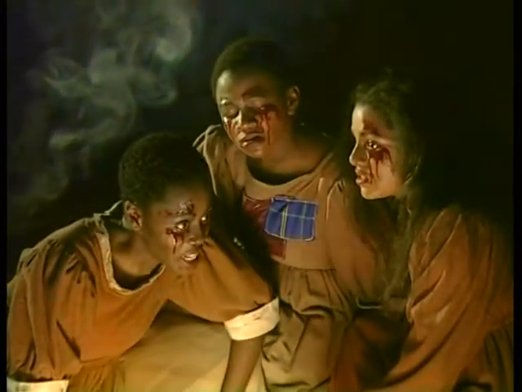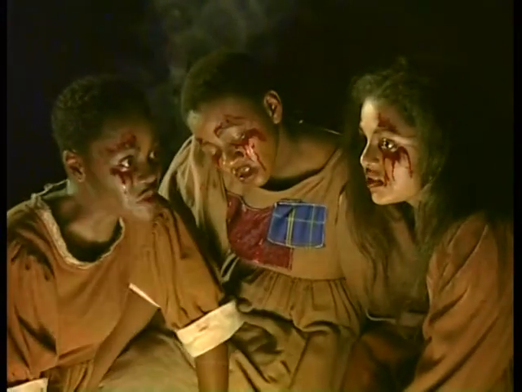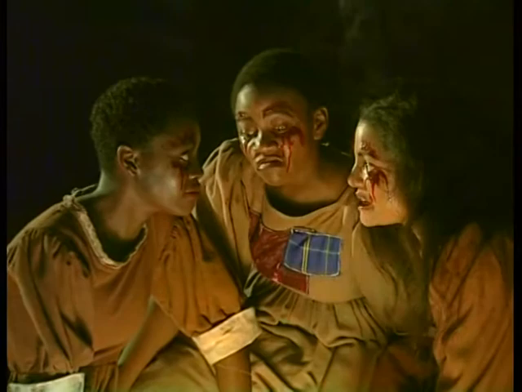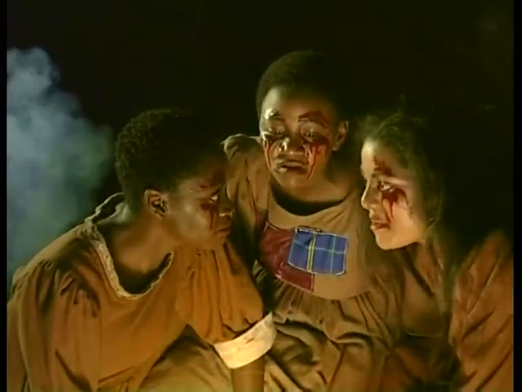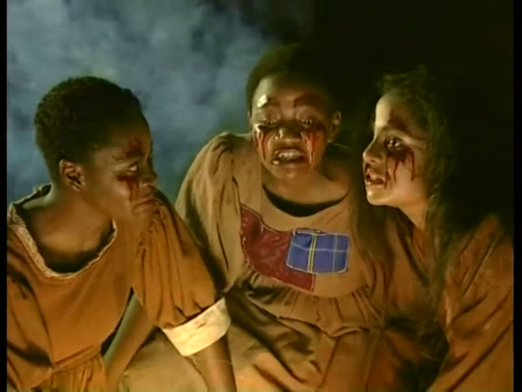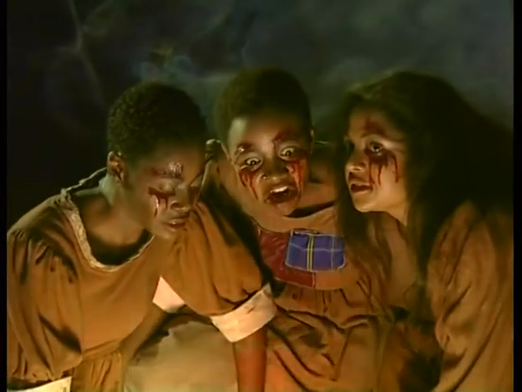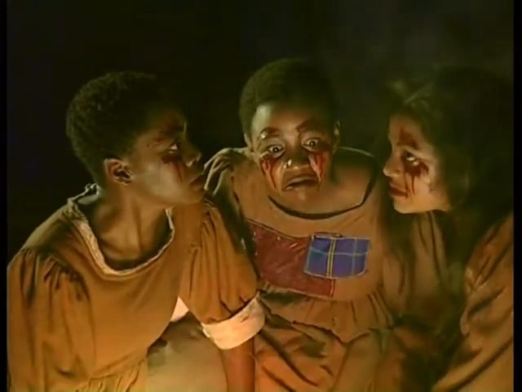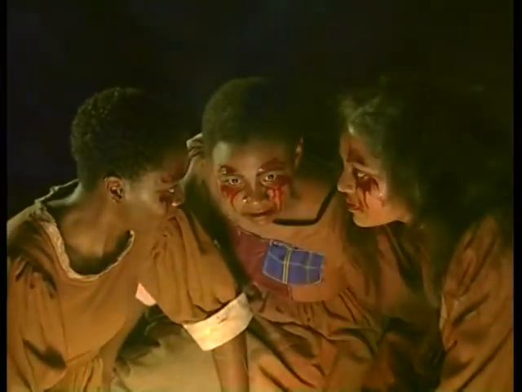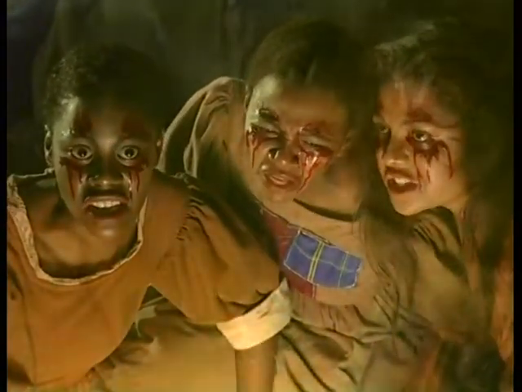When shall we three meet again? In thunder, lightning, or in rain? When the hurly-burly's done, when the battle's lost and won, that will be ere the set of sun. Where the place? On the heath, there to meet with Macbeth. I come, Graymalkin. Anon. Foul is fair, hover through the fog and filthy air.